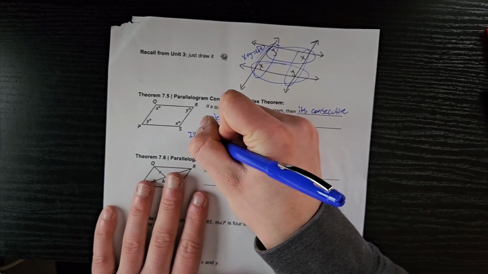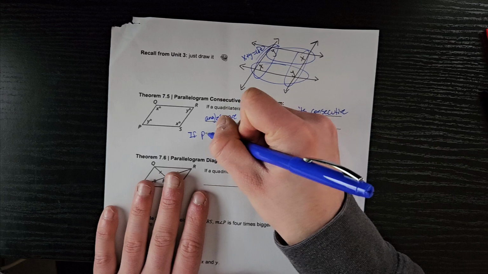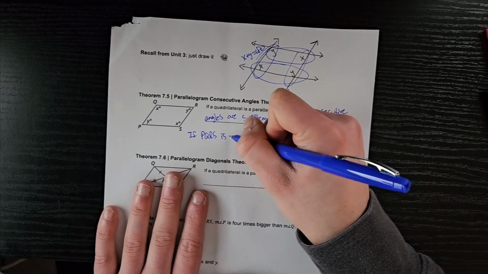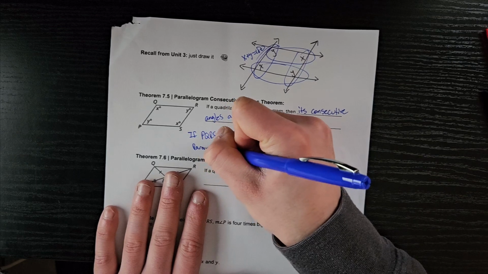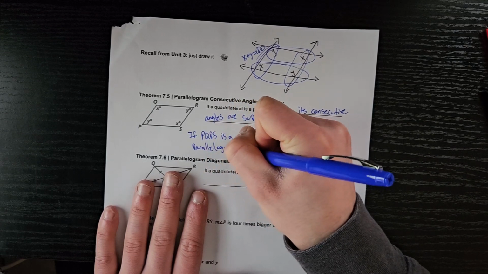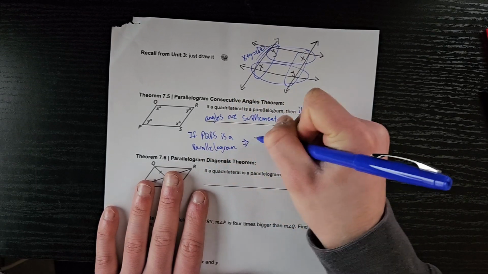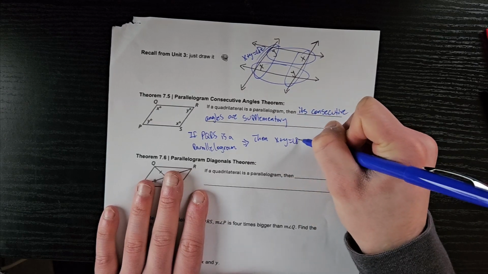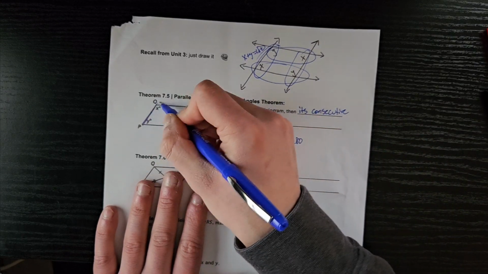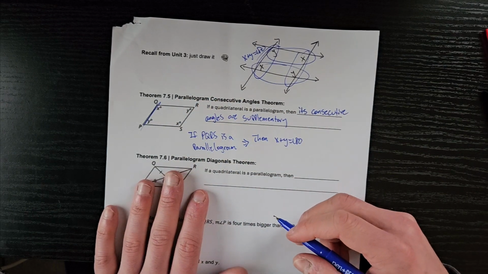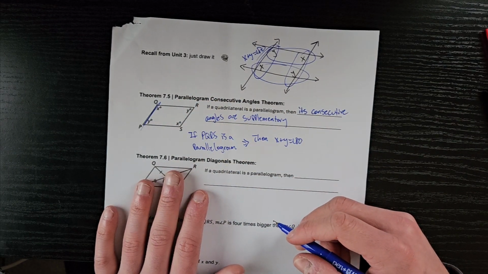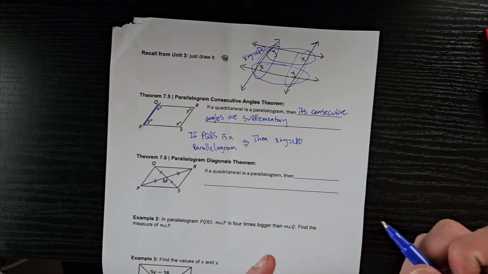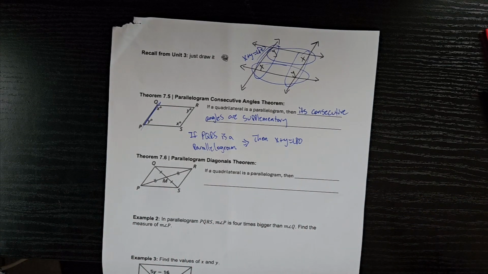So that means if quadrilateral PQRS is a parallelogram, then x plus y is equal to 180. This is a consecutive angles, not a linear pair. Consecutive angles, they're next to each other, they can add up to equal 180 degrees.